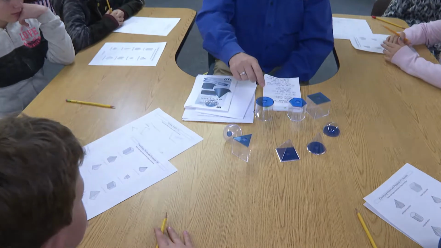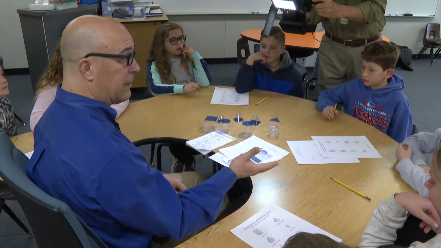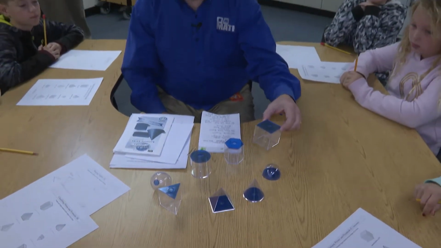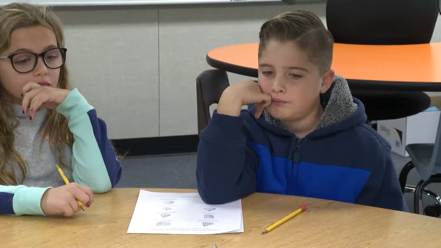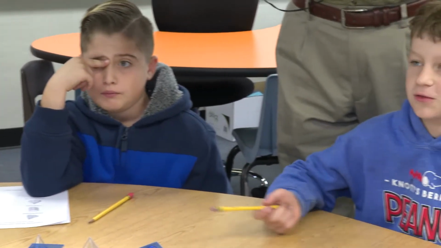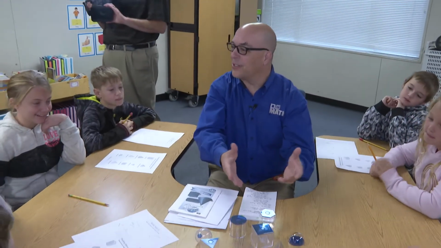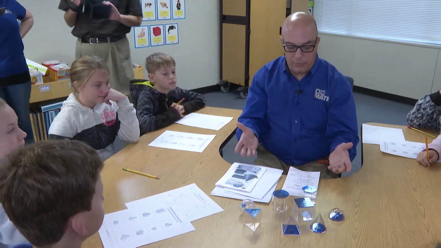Okay? Which one is this? What's that? Cylinder, right? Looks like a can, right? It's a cylinder. Now, what about this? Cube. How do you know it's a cube? It's a 3D version of a square. Okay, right? It's all the same shape and size of every side on it, right? So it's 6 sides, so you've got a cube, all right?